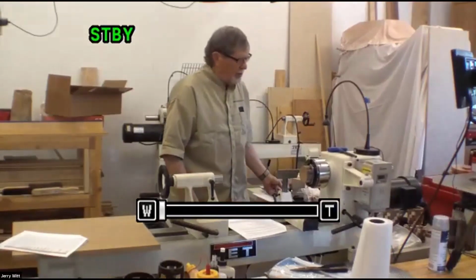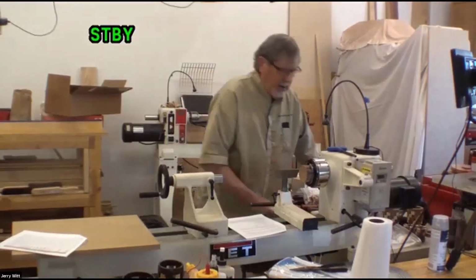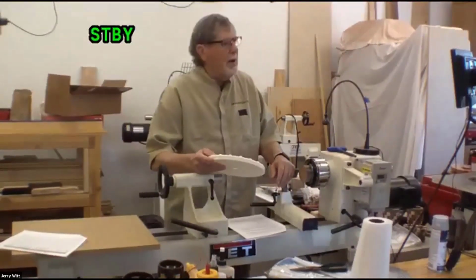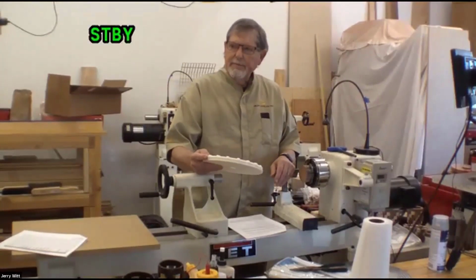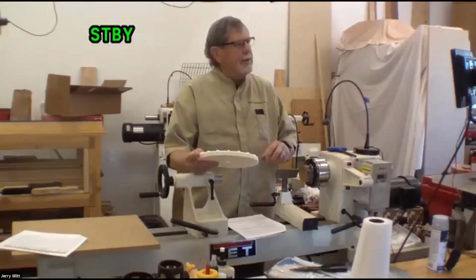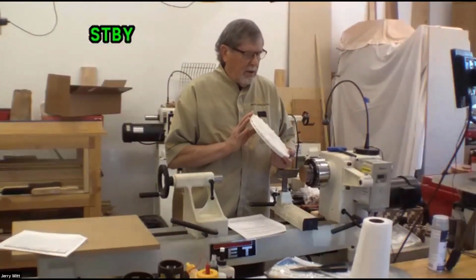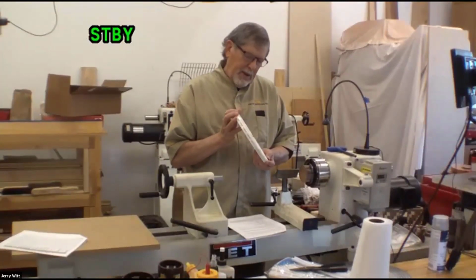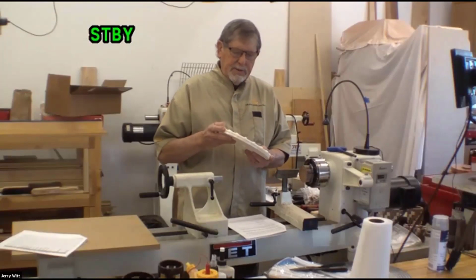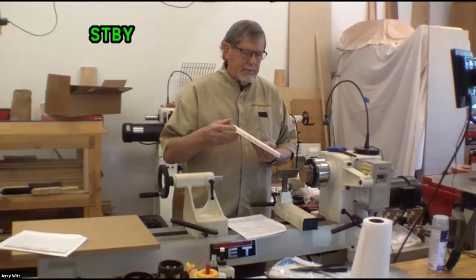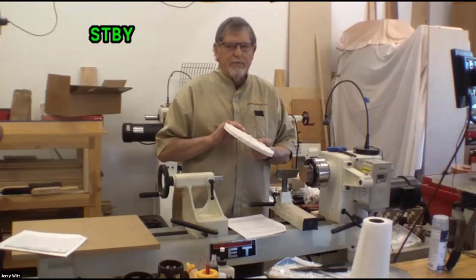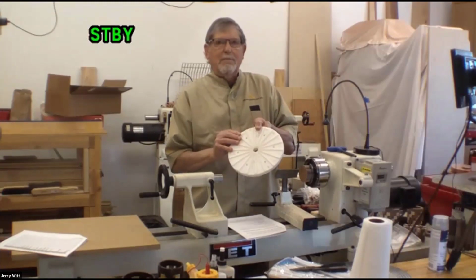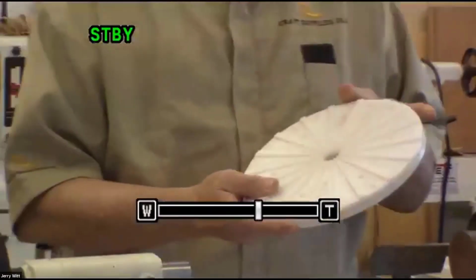But there are other approaches. Again, the people who came up with the wedgie sled and the wedgies for cutting the segments also came up with these discs. And each disc is for a different number of segments. I'm trying to show it to the camera here.